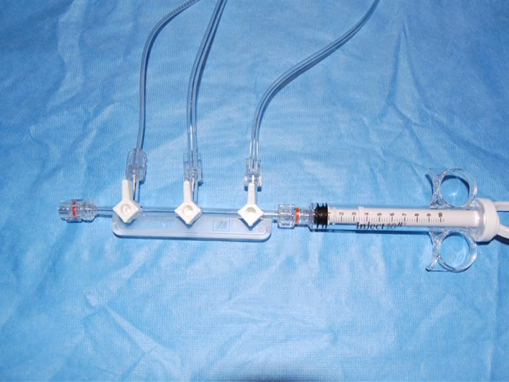It is important to always keep the end of the manifold syringe at least 30 degrees elevated from the table so that any bubbles that do enter the manifold will reside at the plunger end and not be injected into the patient.